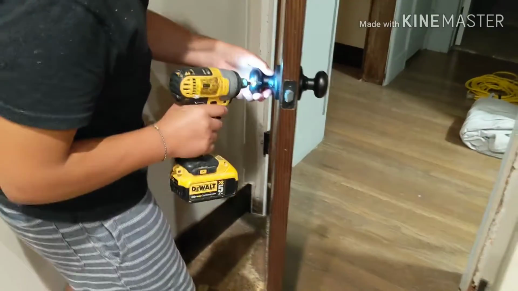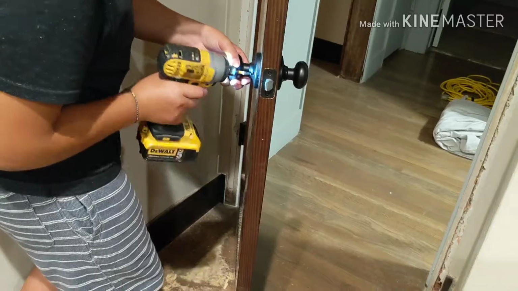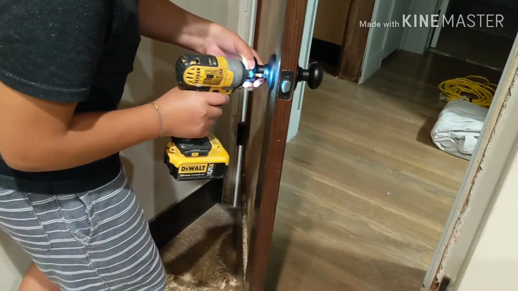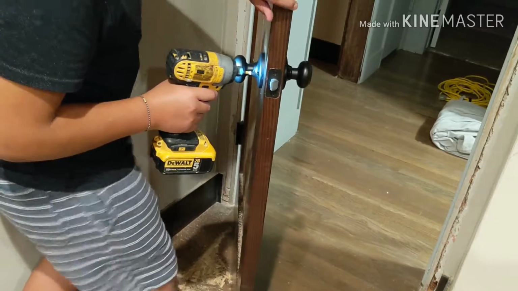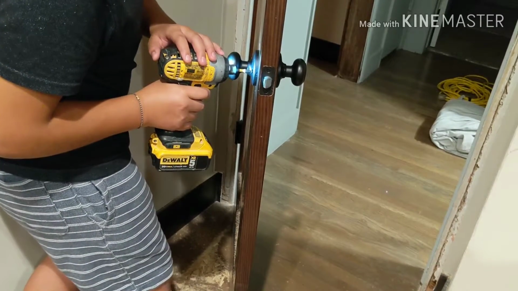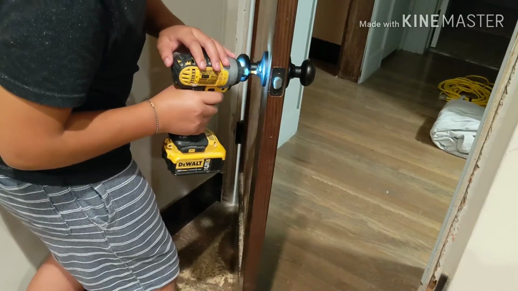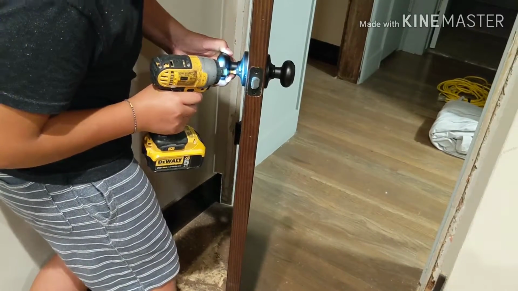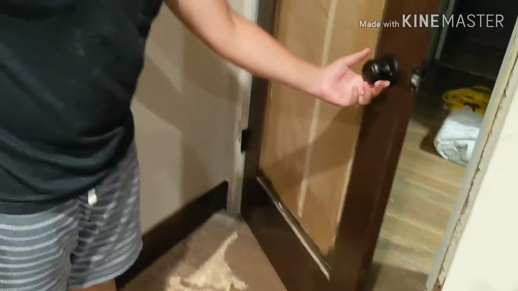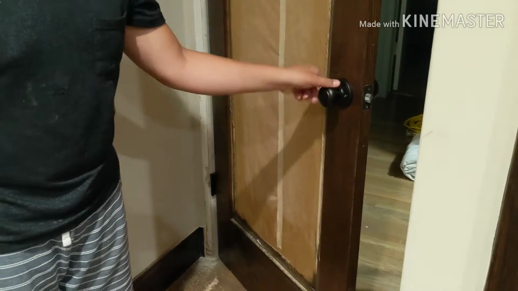Alright, so I finished one side. Now I'm going to finish the other side. Alright, so now you should have a functioning doorknob.